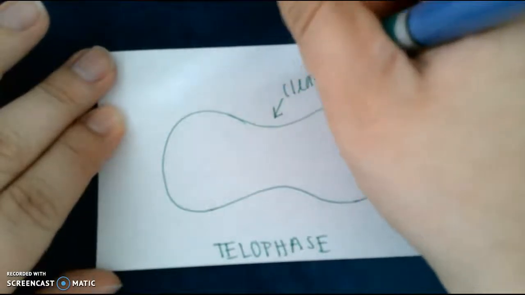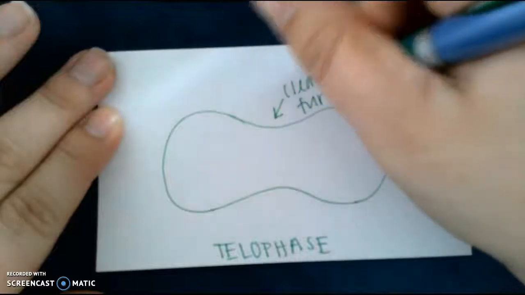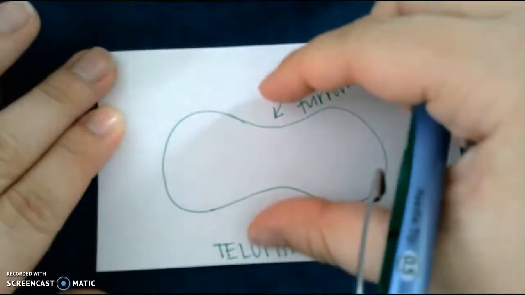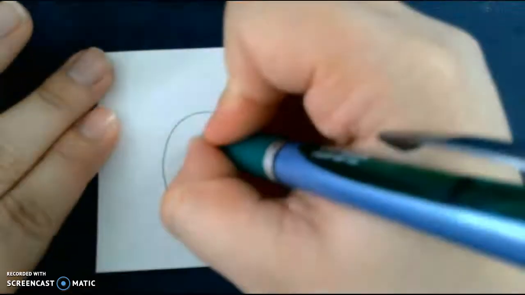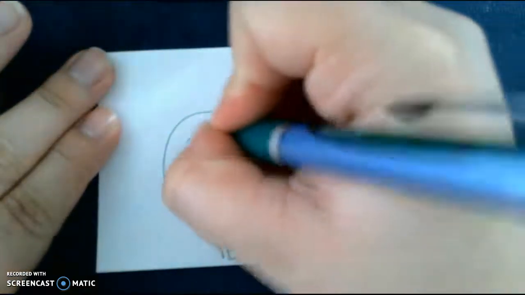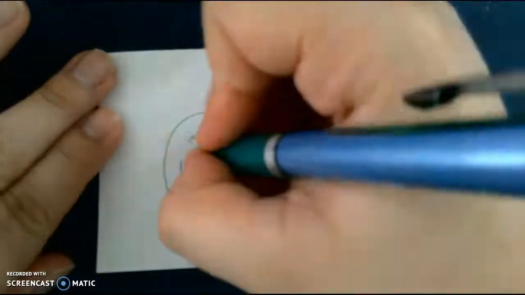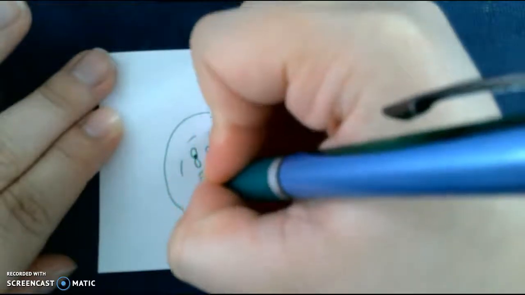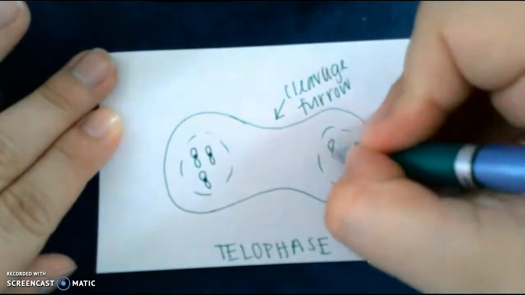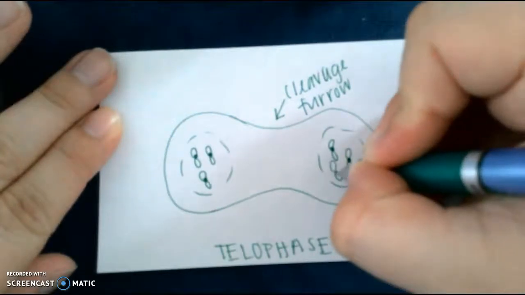So this is where the cell is starting to pinch off here and it will eventually completely split. The nuclear membrane is starting to form back in each half. And now I've got my genetic material on both sides. They've been effectively split.